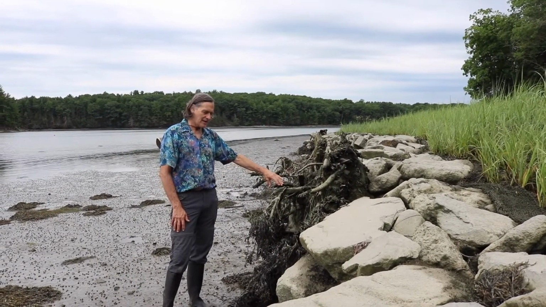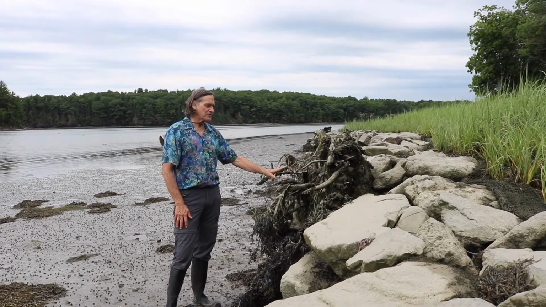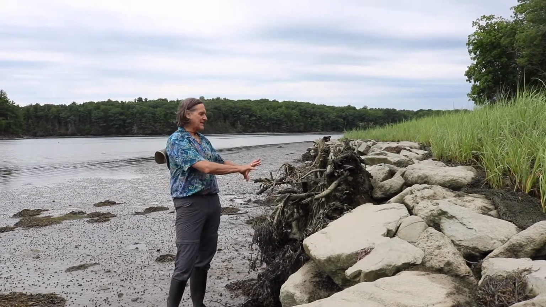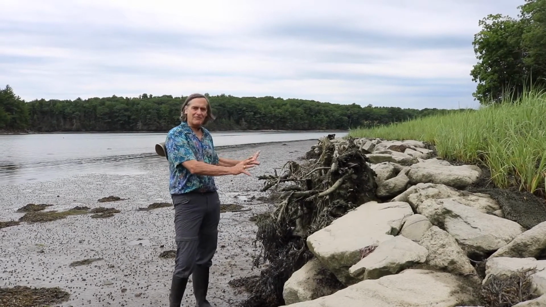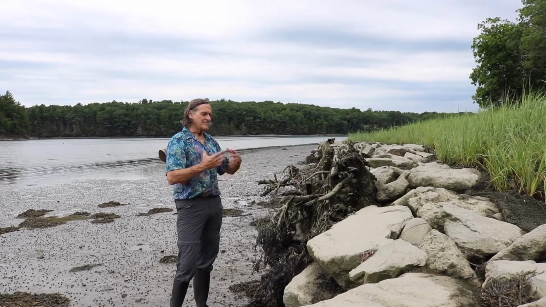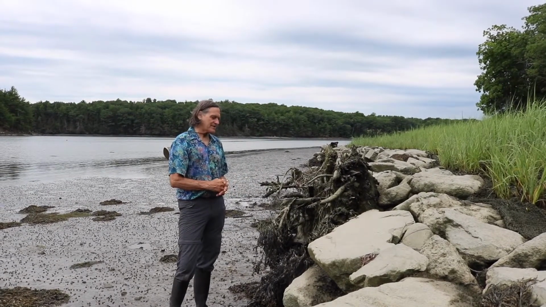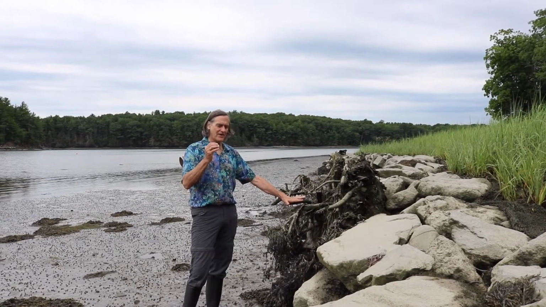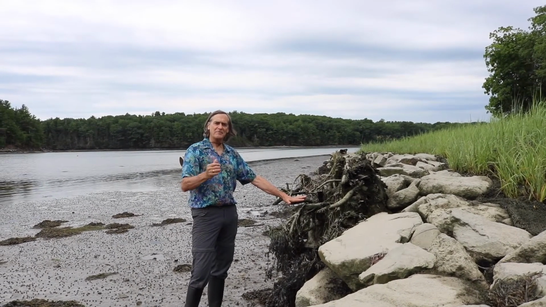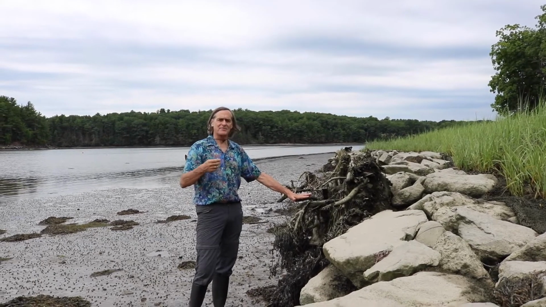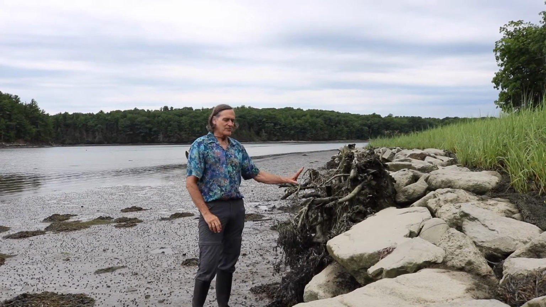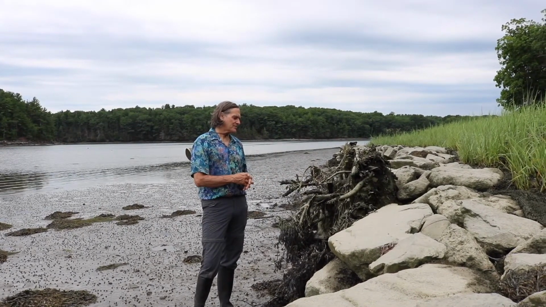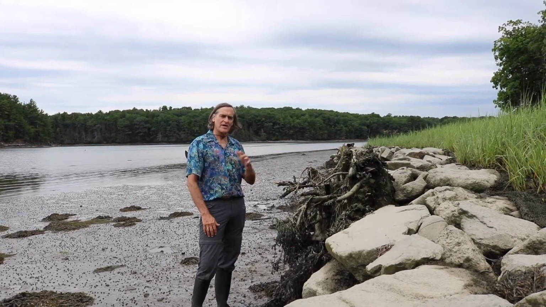But one of the issues with the root wad is that, one, it's a natural material, it's wood, but it's got a lot of topography, microtopography. And typically, as we use in stream restoration, the more variability you have of the hydraulic environment, velocity, water depth, turbulence, typically the more diversity you get in the aquatic species that are going to be there, and that would be both flora and fauna.